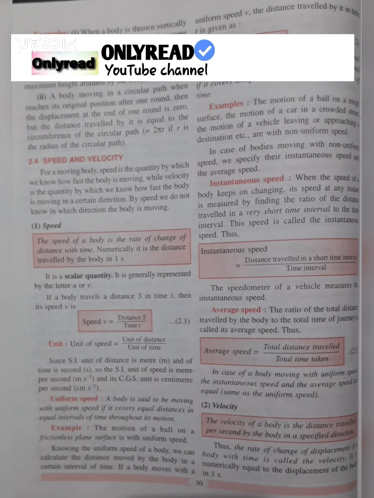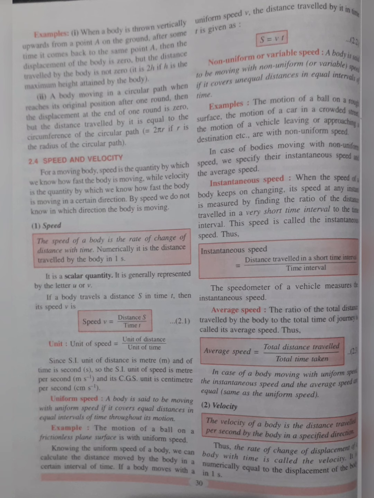Since SI unit of distance is meter and of time is seconds, so the SI unit of speed is meter per second and its CGS unit is centimeter per second. Uniform speed. A body is said to be moving with a uniform speed if it covers equal distances in equal intervals of time throughout its motion. Examples.